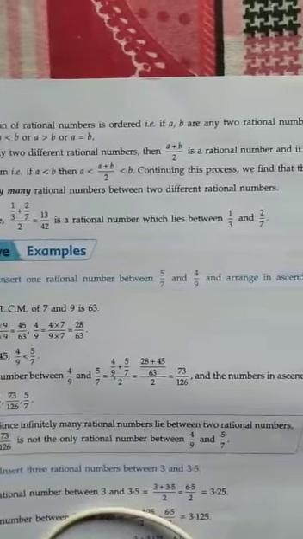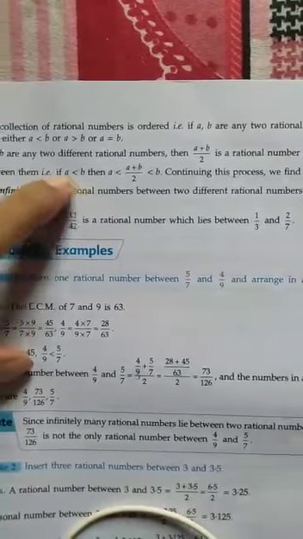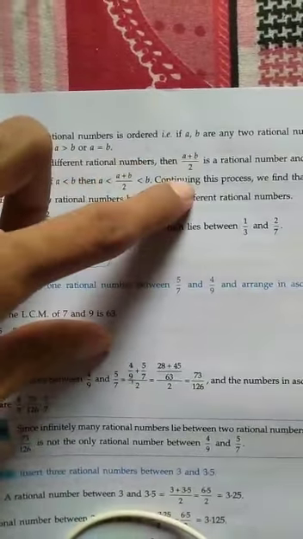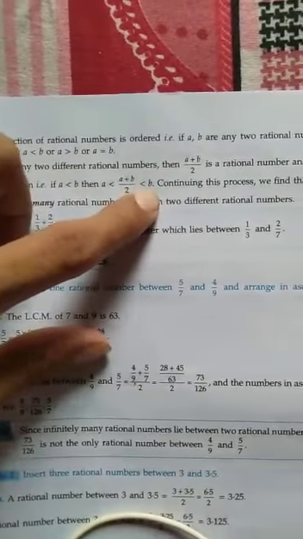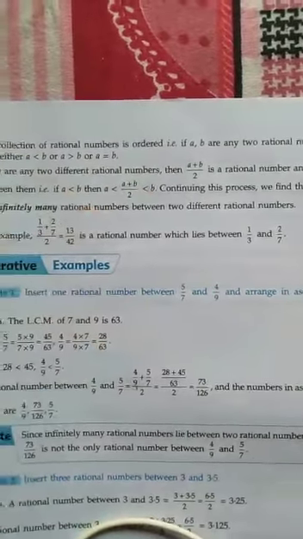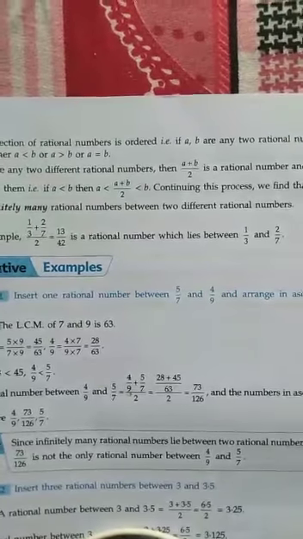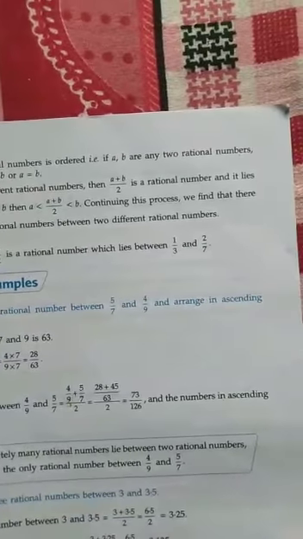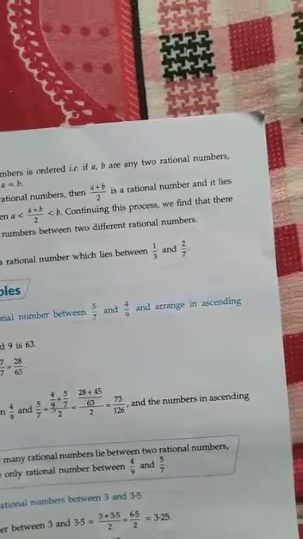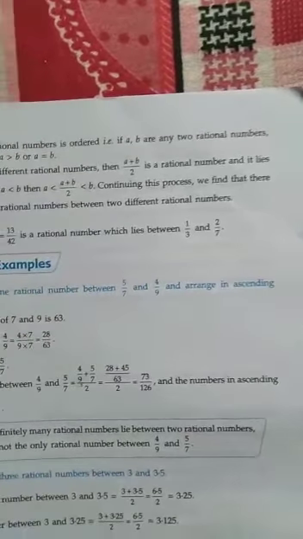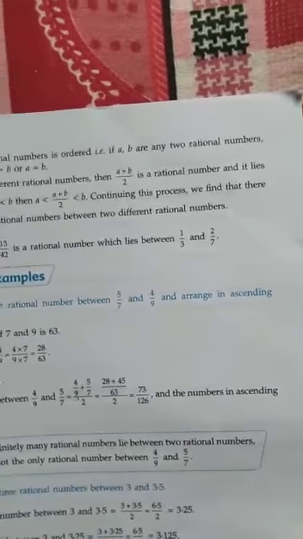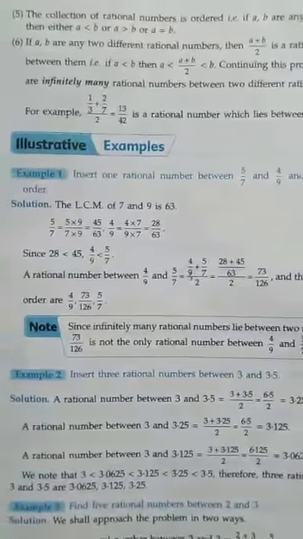Suppose b is greater than a, then (a + b)/2 is greater than a but less than b. So if we consider two rational numbers a and b, then (a + b)/2 will be a rational number which lies between them. Now we will solve the examples.